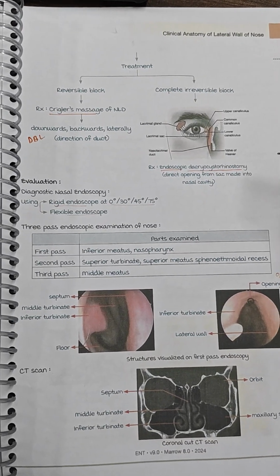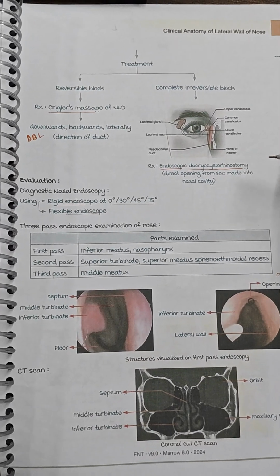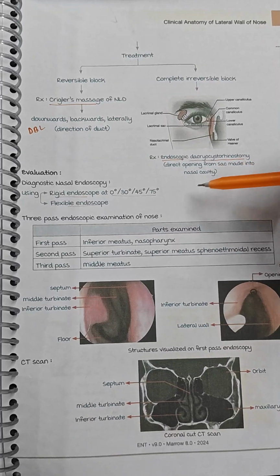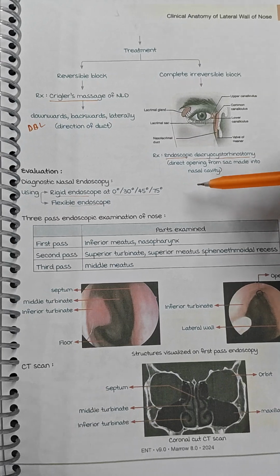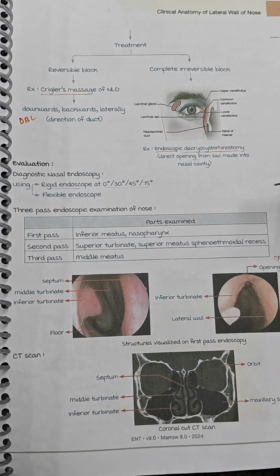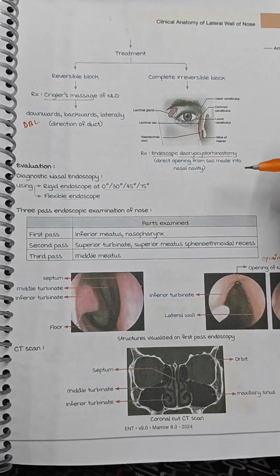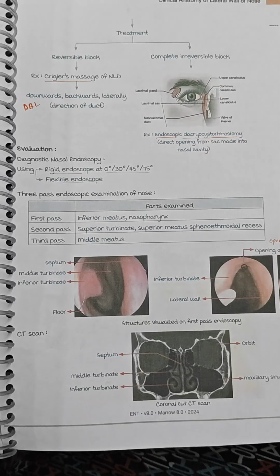Now, for the evaluation part, we can do diagnostic nasal endoscopy. Endoscopy is done with the help of a rigid endoscope, which comes in different angles, that is 0 degree, 30 degree, 45 degree, or 75 degree, or a flexible endoscope. For examination, a three pass endoscopic examination of the nose is done. In the first pass, the inferior meatus and nasopharynx; second pass, superior turbinate, superior meatus, and sphenoethmoidal recess; and third pass, the middle meatus.